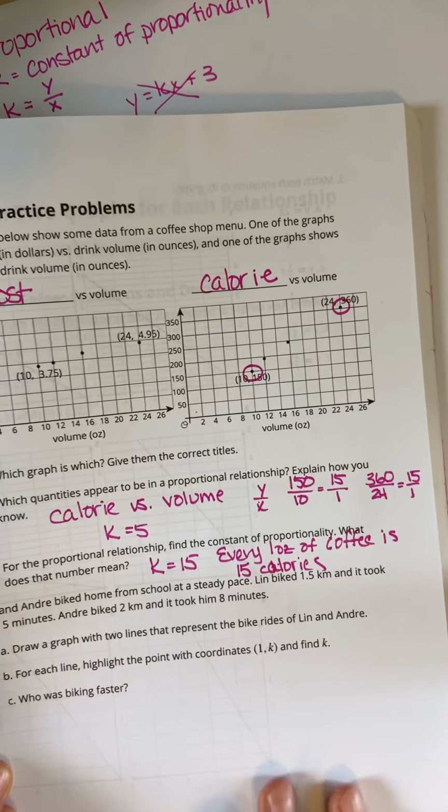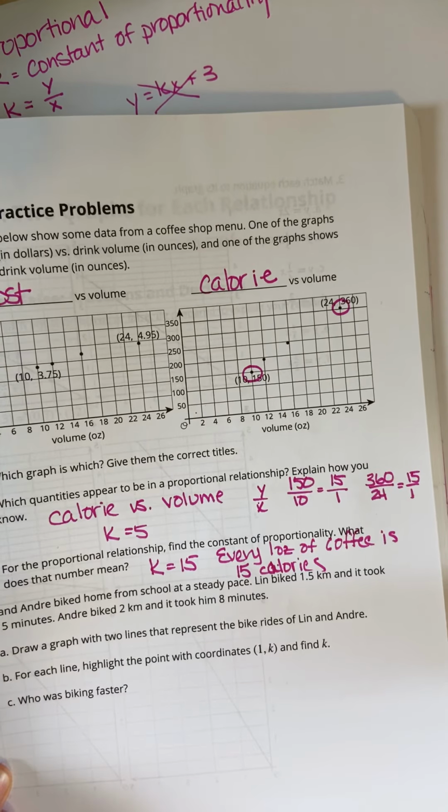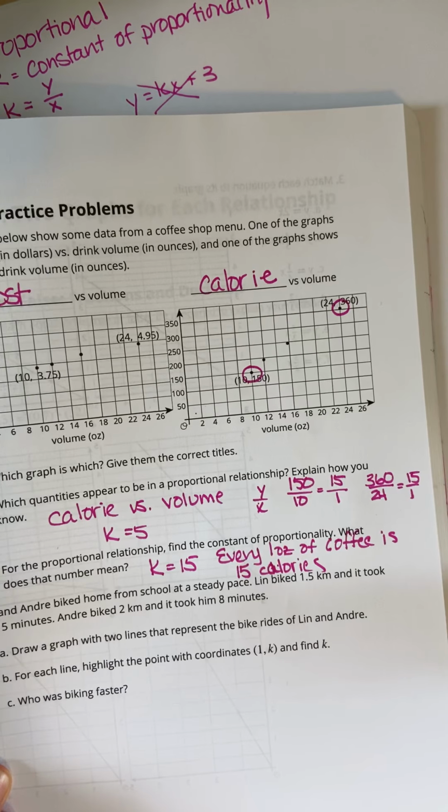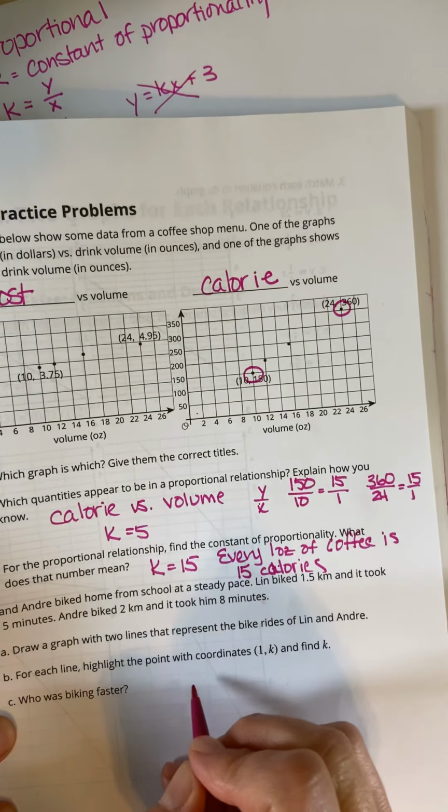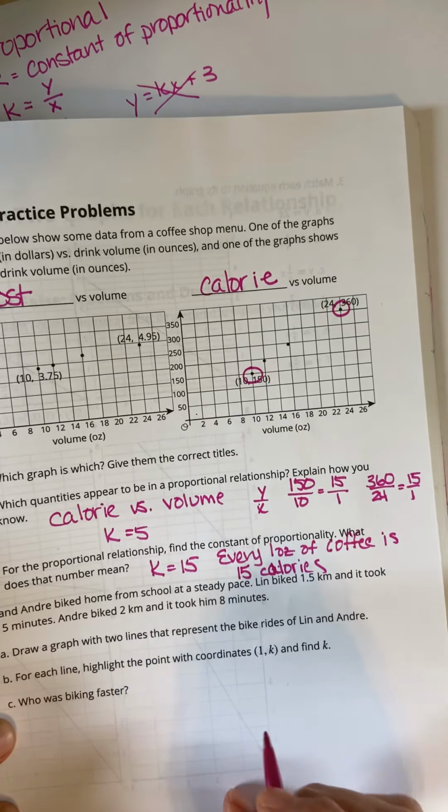All right, the other one I saw a problem with was this one. Lynn and Andre biked home from school at a steady pace. Lynn biked 1.5 kilometers and it took her 5 minutes. Andre biked 2 kilometers and it took him 8 minutes. Draw a graph with 2 lines, okay? So I'm going to try and draw a graph with 2 lines here.